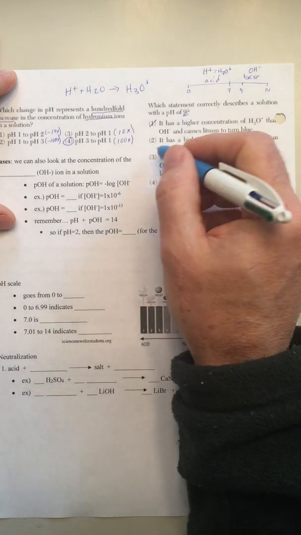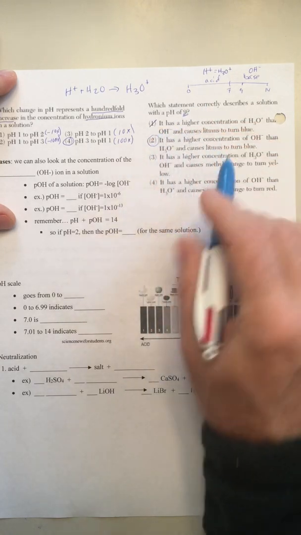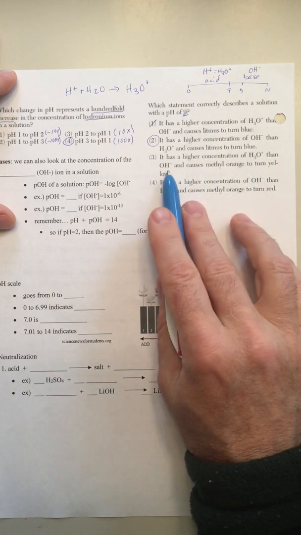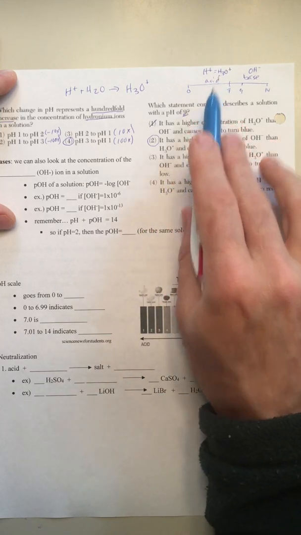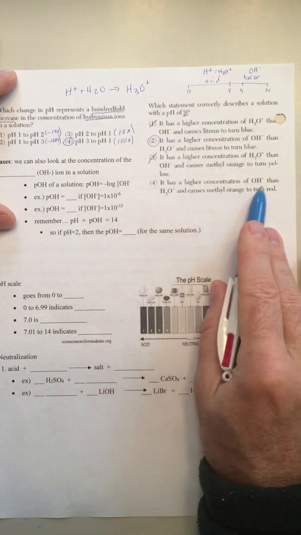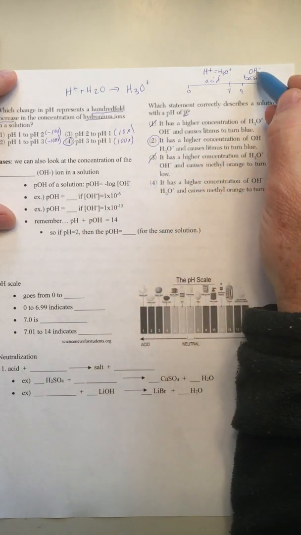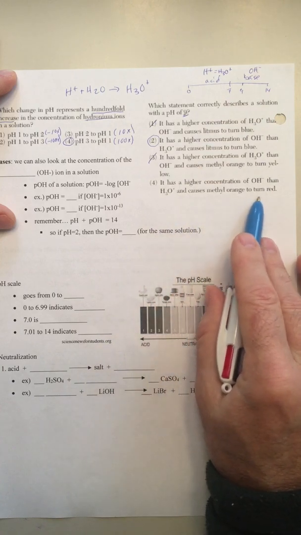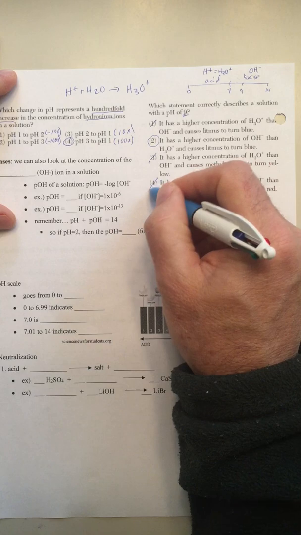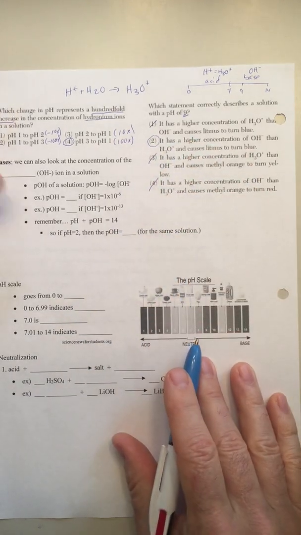Litmus paper turns blue in 9. So I think this is the answer, but let's check the rest. It has a higher concentration of H3O than OH. Nope, that would make it an acid. It has a higher concentration of OH than H3O. True. Causes methyl orange to turn red. No, that actually happens in an acid. So we were right for number 2.